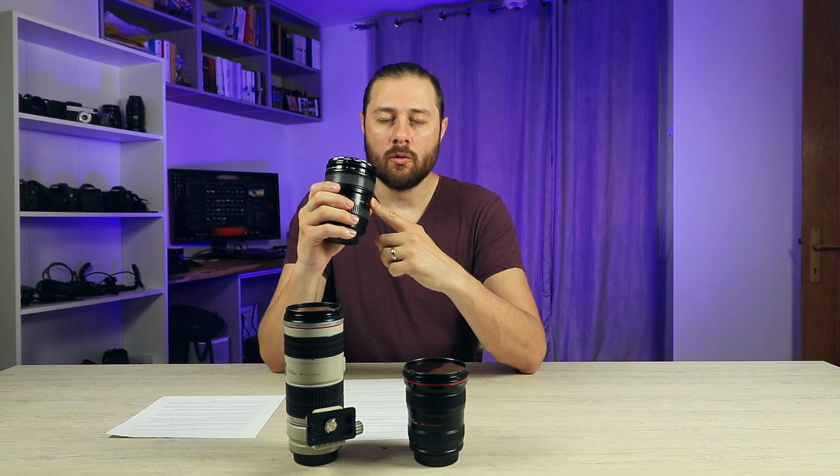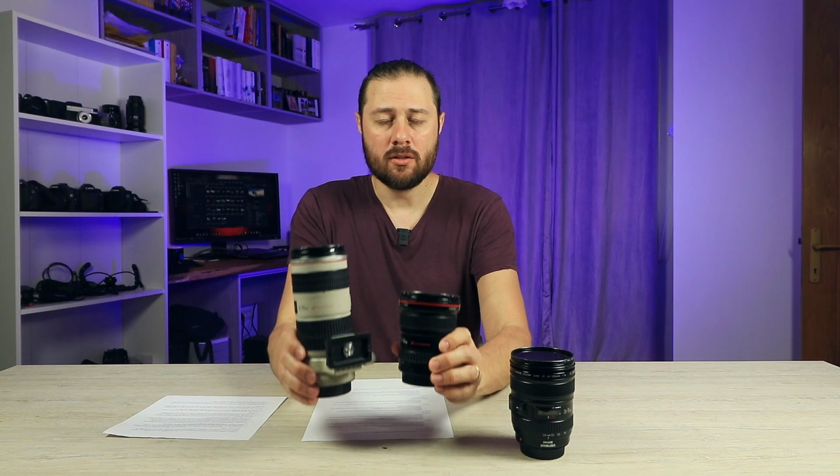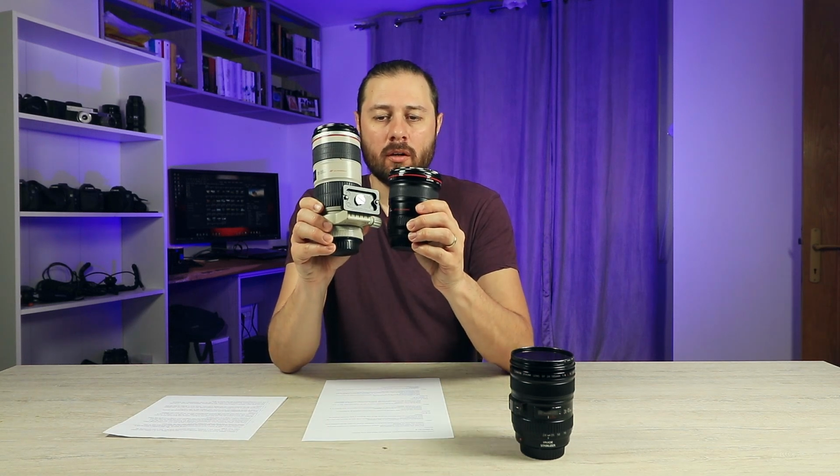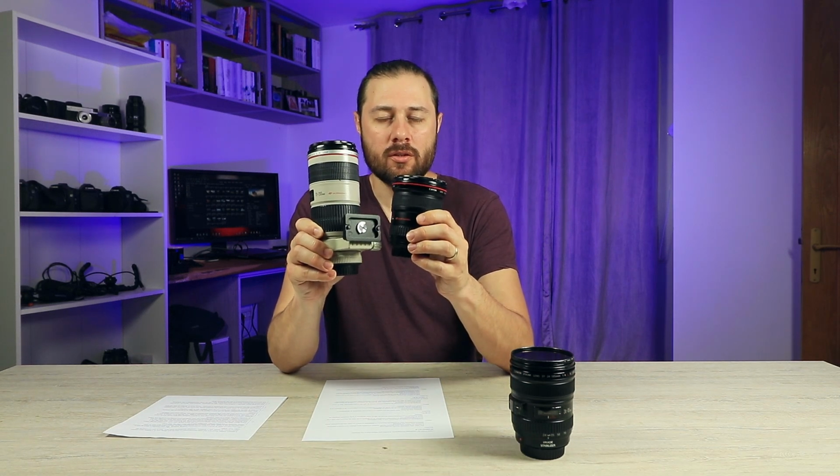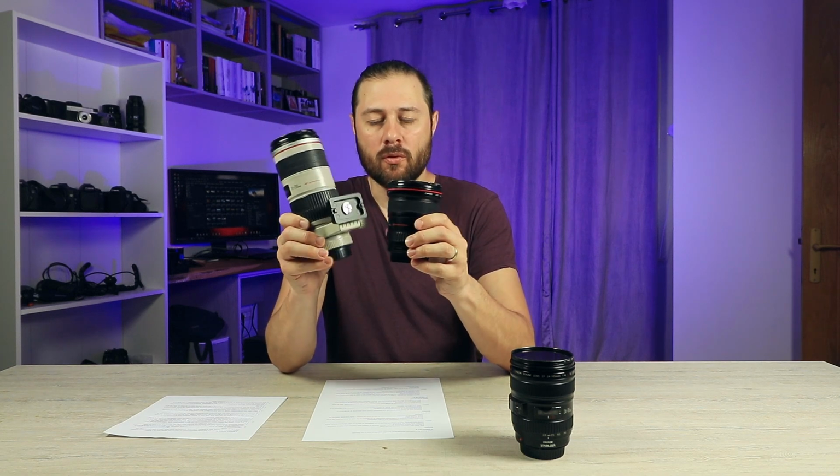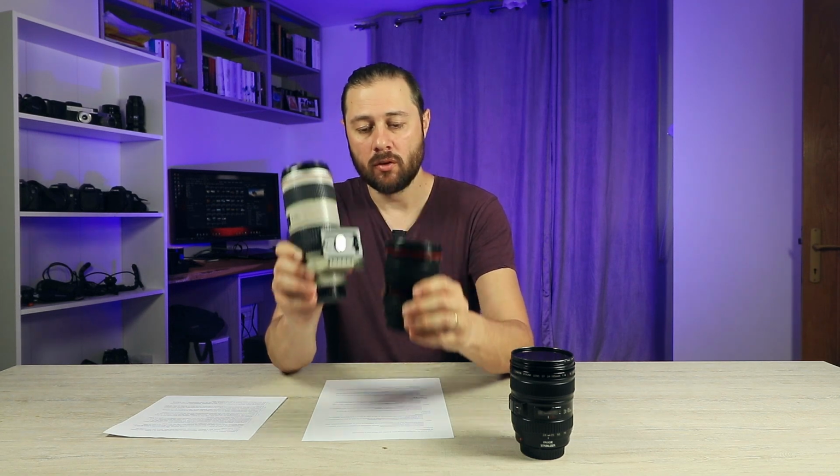This lens is perfect for when you go photographing inside cities or inside a forest, or when you have lots of other gear that you need to carry, and you can't go with all these three lenses, because believe me, these two add up. If you have to carry also these two lenses for multiple days, you're going to feel it.